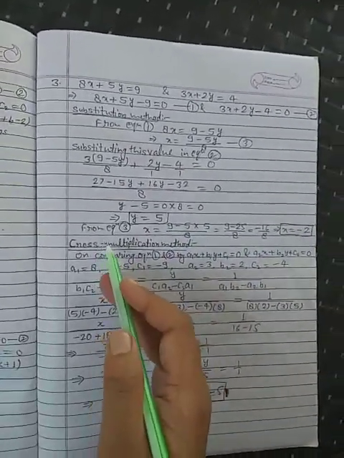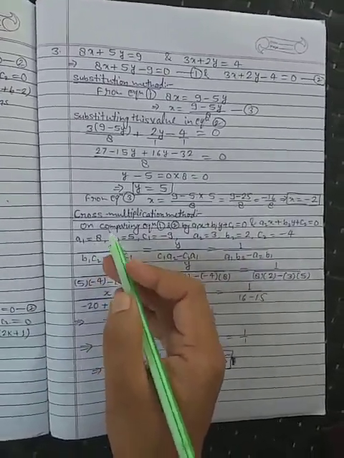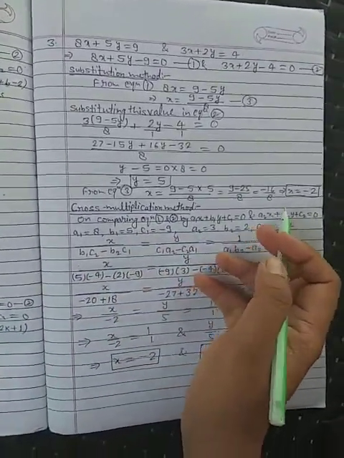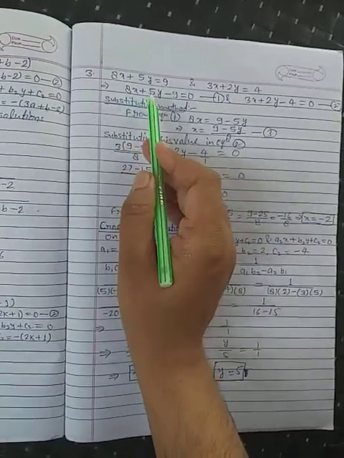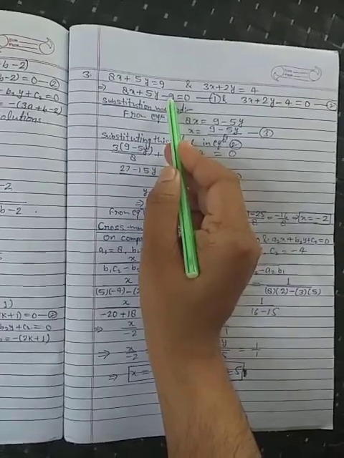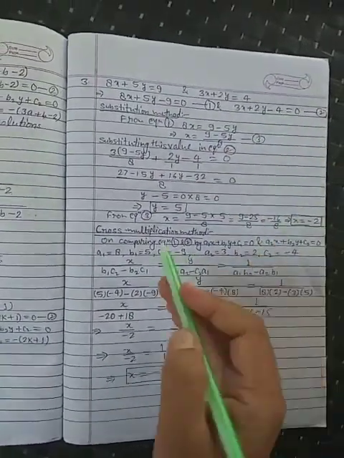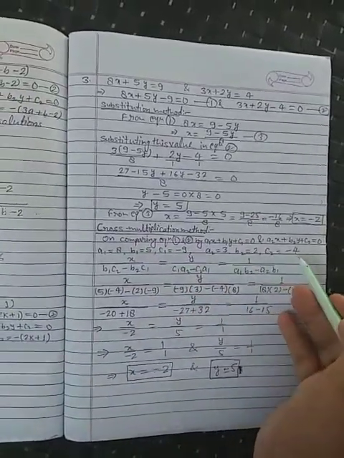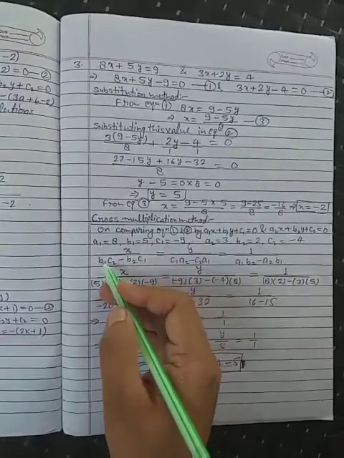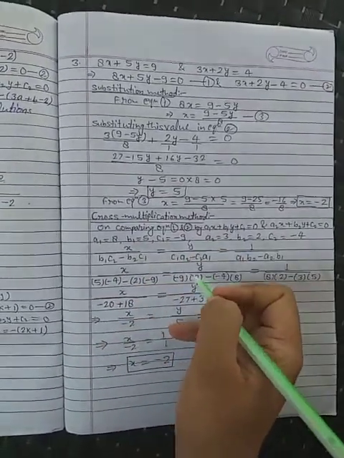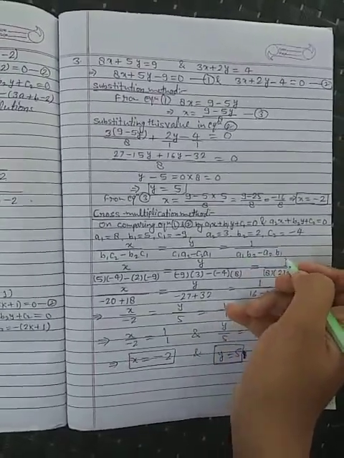Now we have to solve these equations again by the cross multiplication method. For cross multiplication, firstly we compare these equations with the standard forms. So we have a1 equals 8, because the equation has 8x, b1 is 5 and c1 is minus 9. a2 is 3, b2 is 2 and c2 is minus 4. Here a1, b1, c1, a2, b2, c2 are found. Now the formula of cross multiplication is x upon b1 c2 minus b2 c1 equals y upon c1 a2 minus c2 a1 equals 1 upon a1 b2 minus a2 b1.